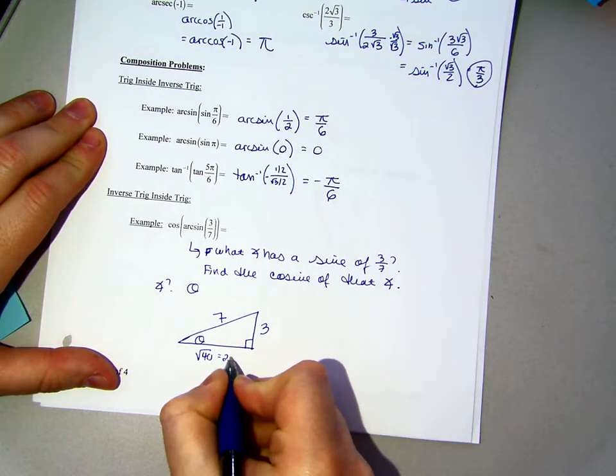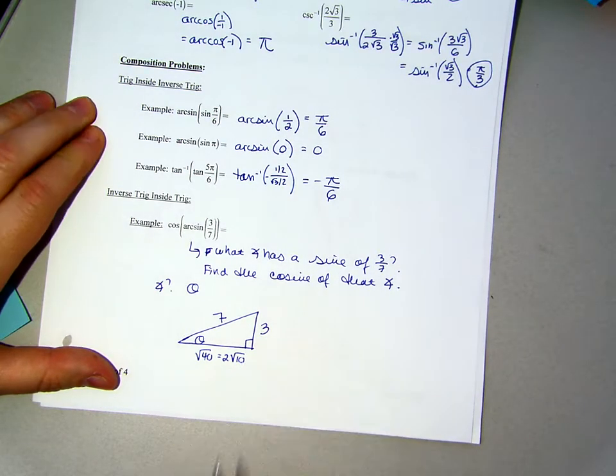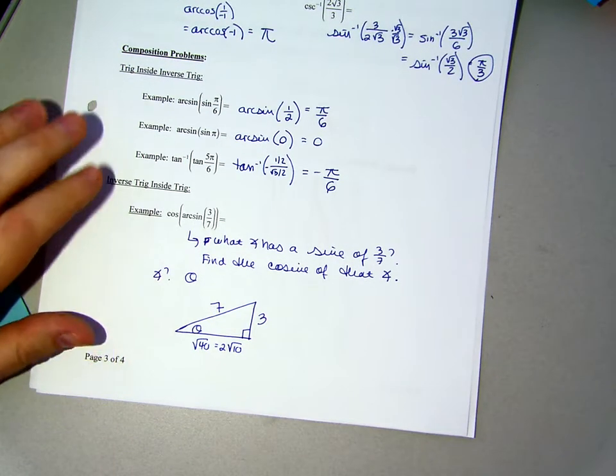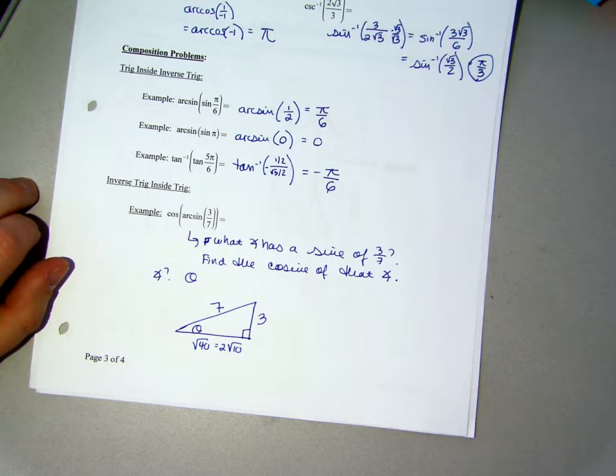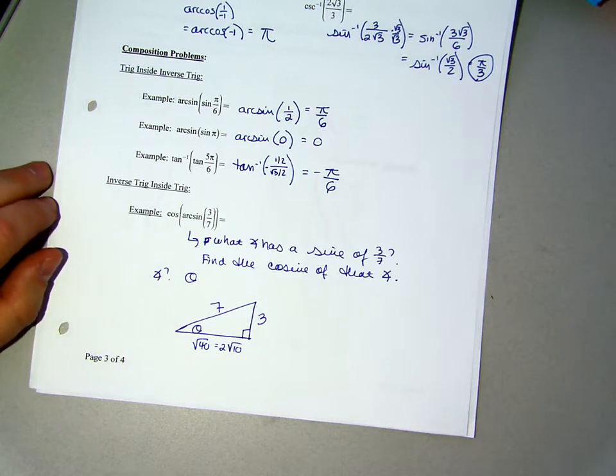Root 40, so I think you should be getting 2 root 10. And I think it's 2 root 10. Oh, I see. Never mind. Sure, it's 2 root 10.